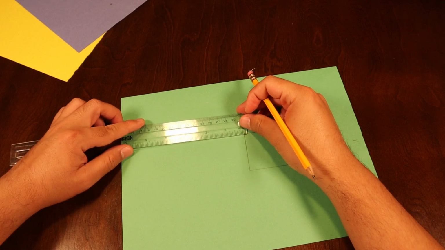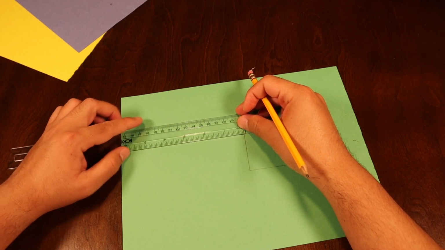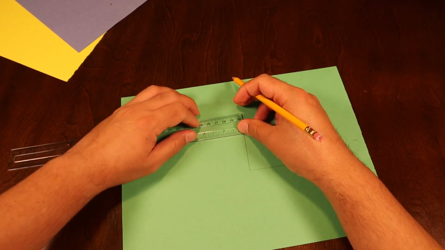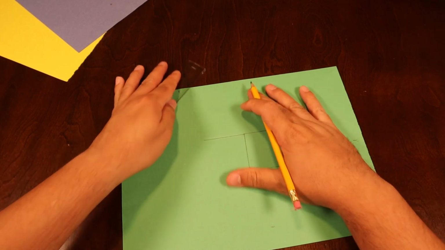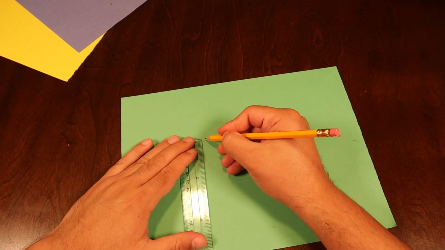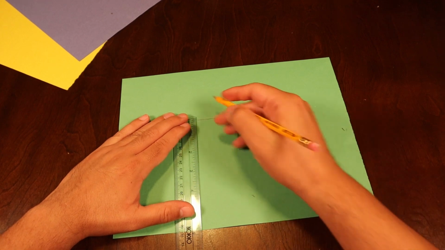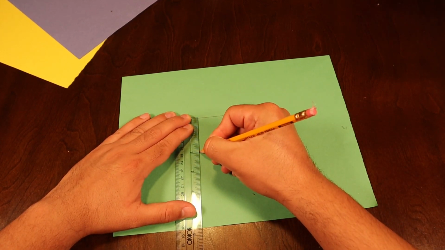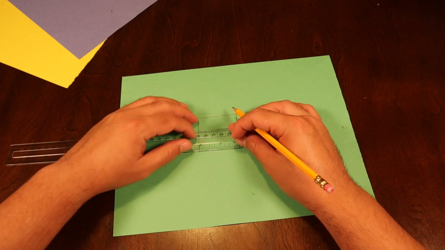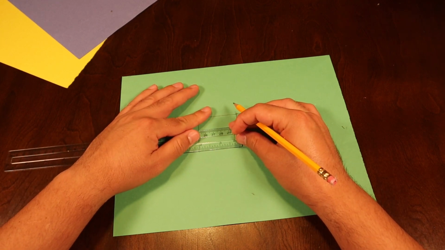Okay, let me draw the rest of this pattern. So we have another square connecting here with, again, the 2-inch sides. So let's go ahead and get that going there. All sides are equal in a square, so all sides are going to be 2 inches.